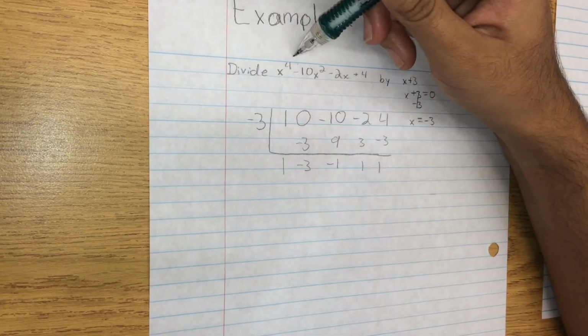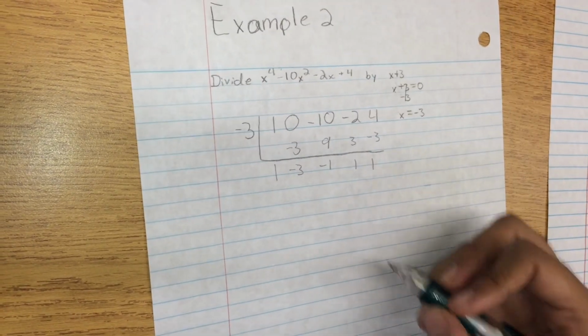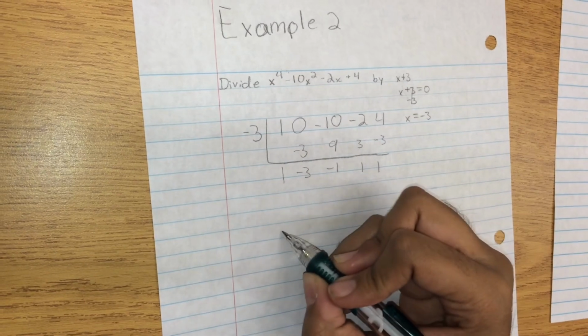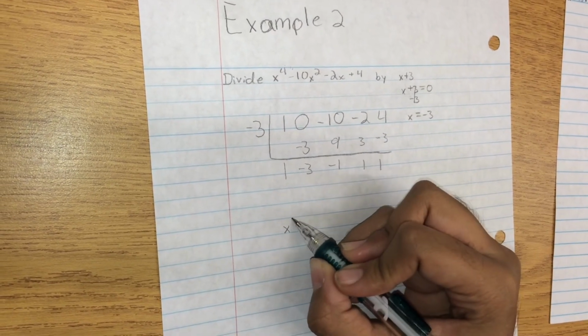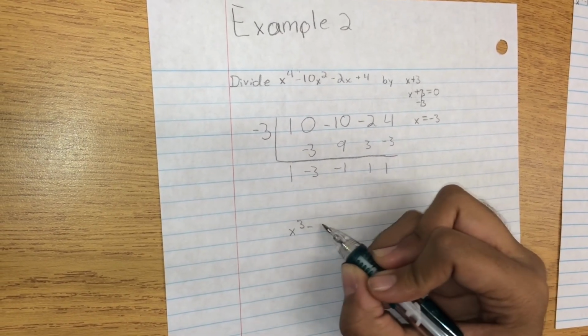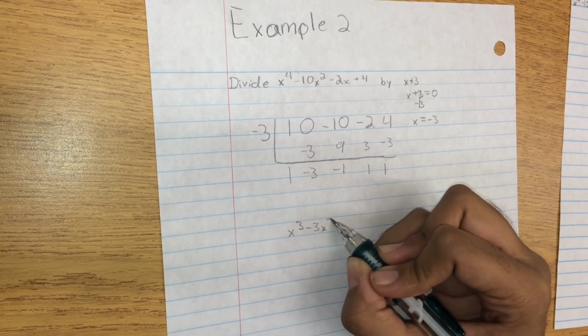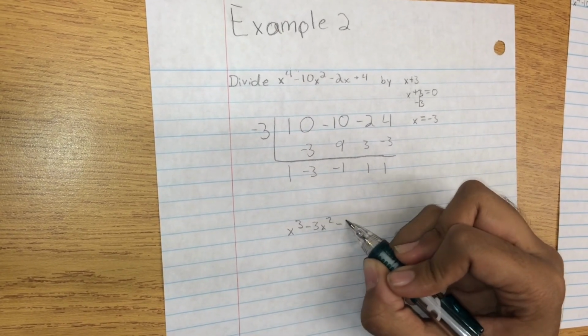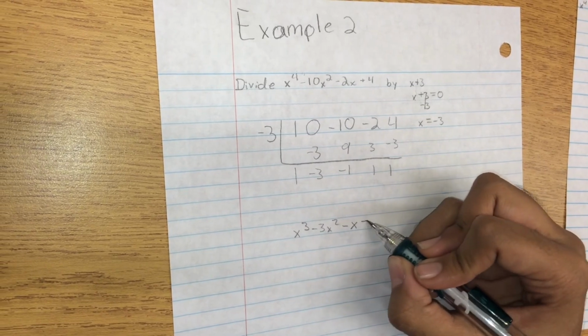Since our dividend starts with an x to the fourth, our answer is going to start with an x to the third minus 3x squared minus x plus 1.